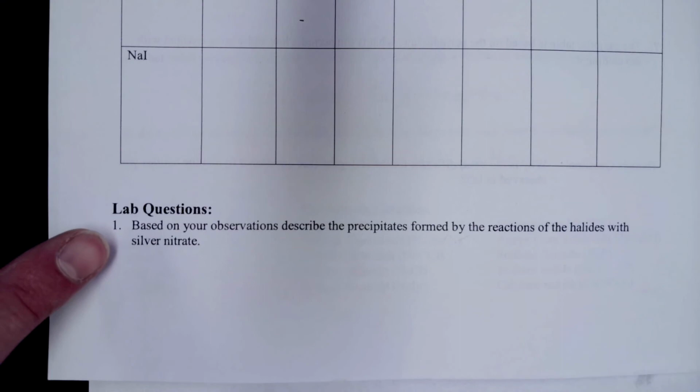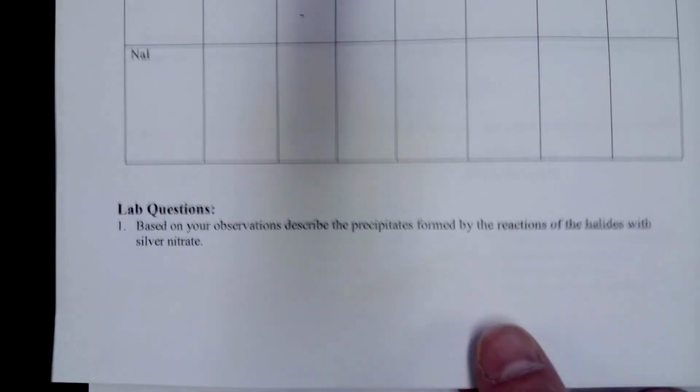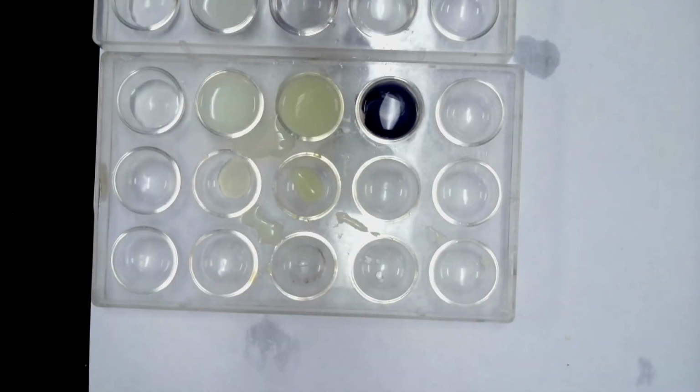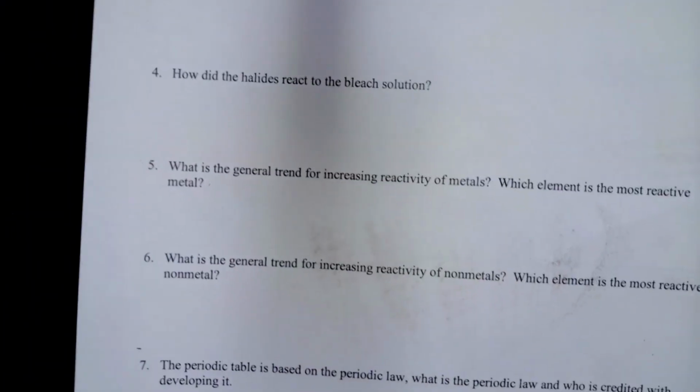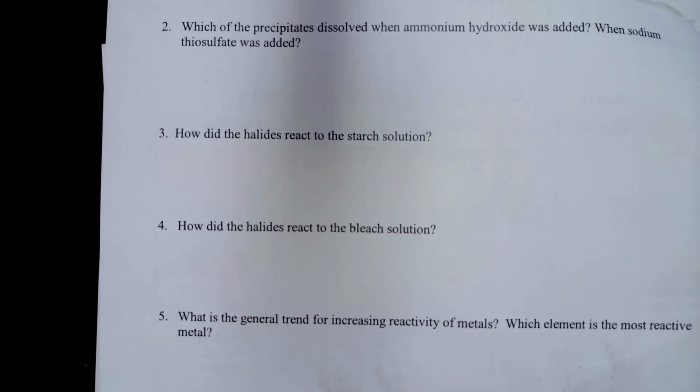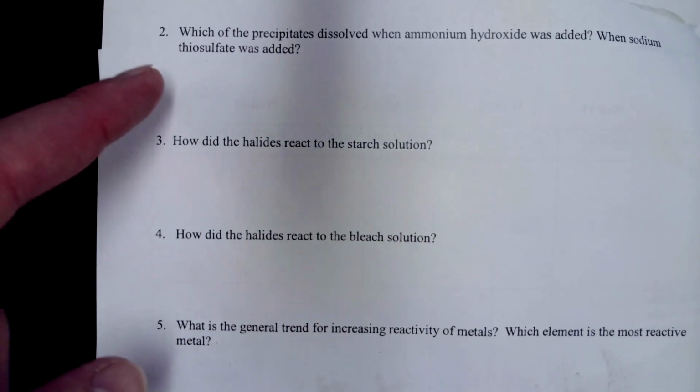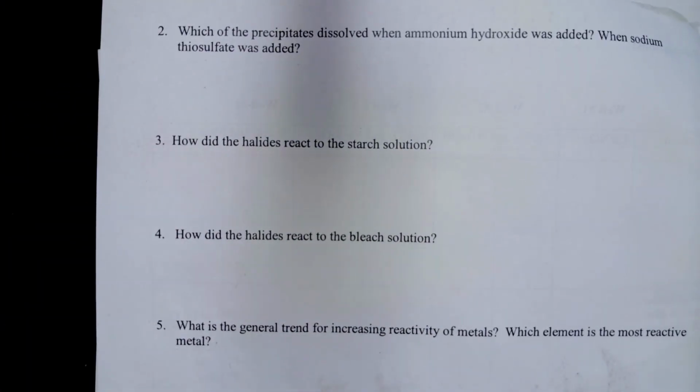And then at this point, just do the lab questions. Most of them just say, hey, what did you observe? Just go back, check your data table, record what you observed. Some of them go over the trends, so you got those in your notes. So at this point, just make sure you finish all the questions.